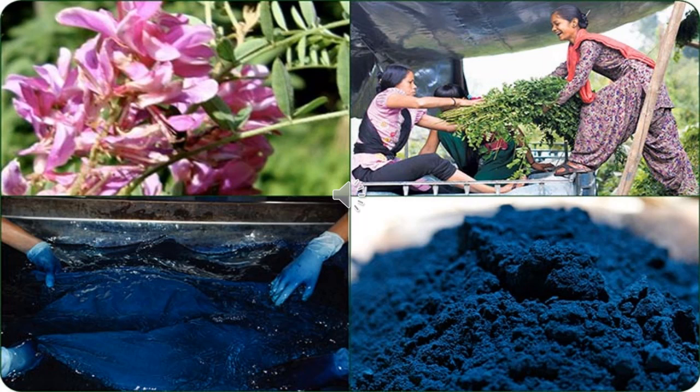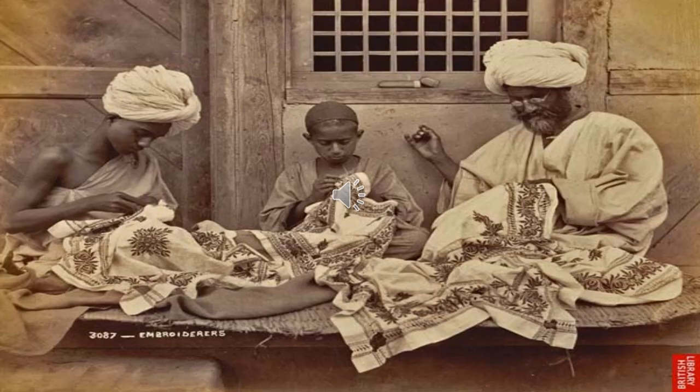Indigo was the most important dye crop grown in India, but other dye crops were also grown in India. Dye woods and resins like lac were imported.